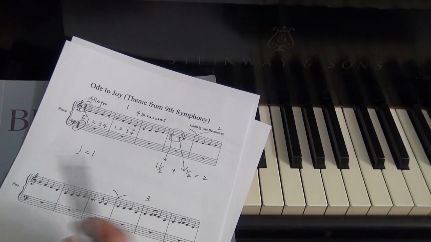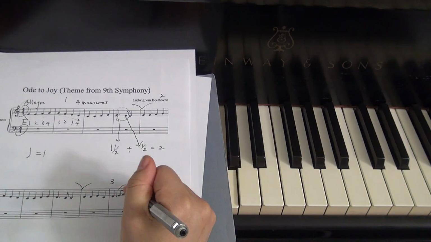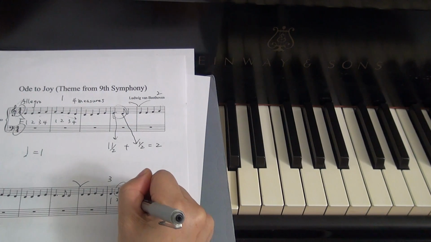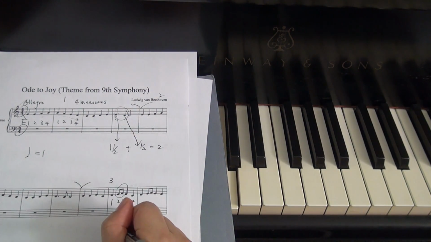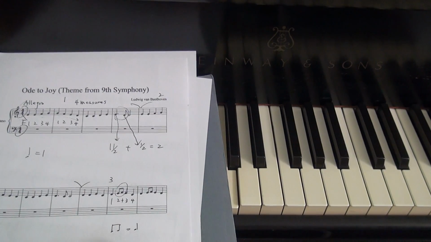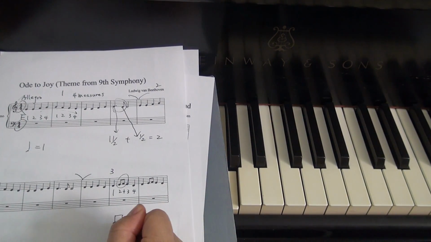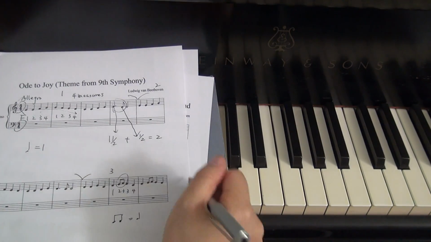And here we have 2 eighth notes. Over here, 2 eighth notes, 1, 2, and 3, 4. The 2 eighth notes equal a quarter note. 2 eighth notes equal a quarter note, and that's over here again.